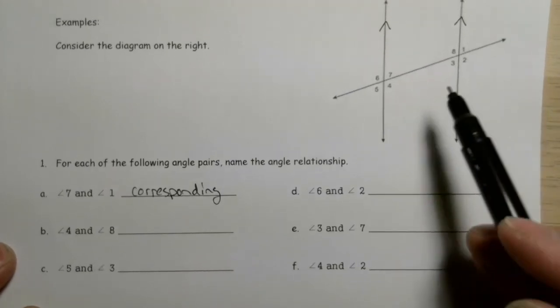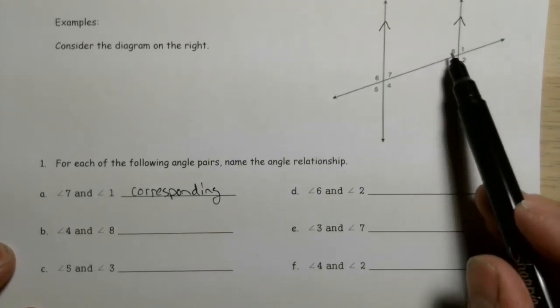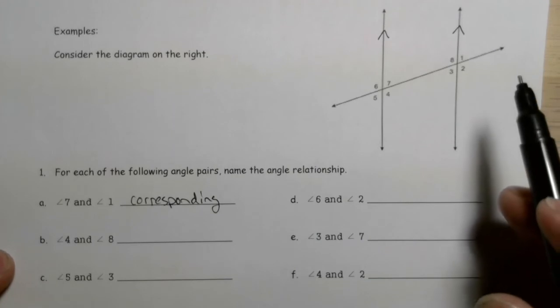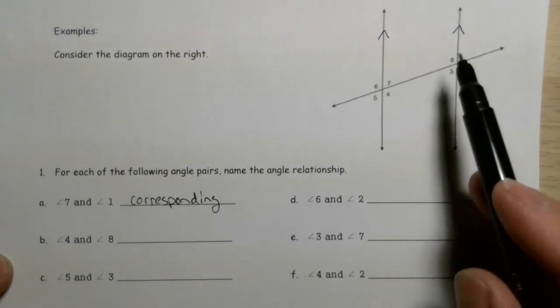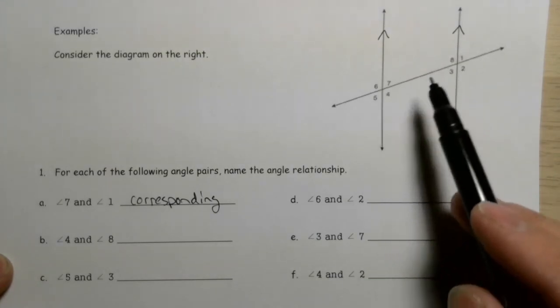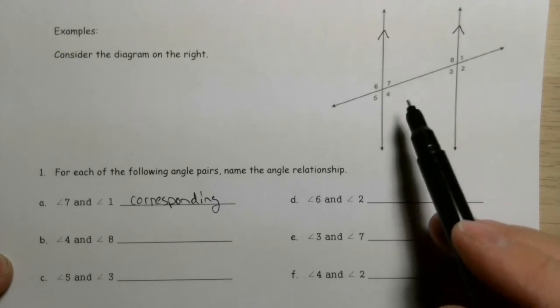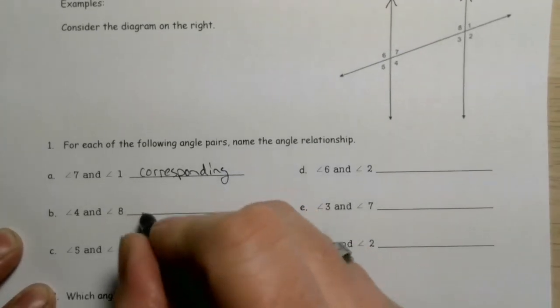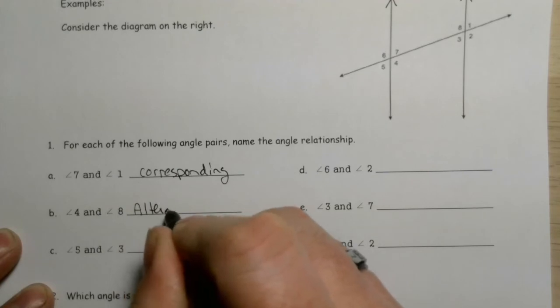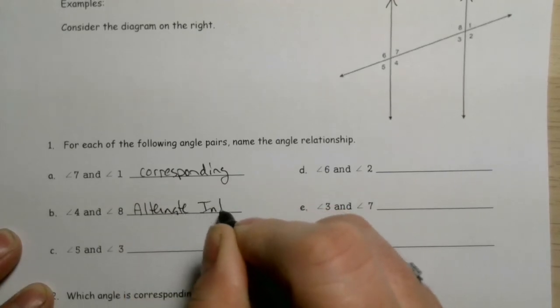4 and 8. Now, they are not in that same corresponding position, but notice they're both interior. They're both inside the parallel lines, and they're on either side of the transversal. So these are alternate interior angles.